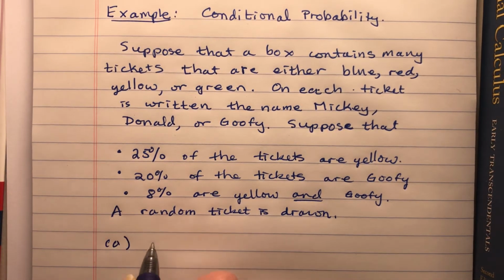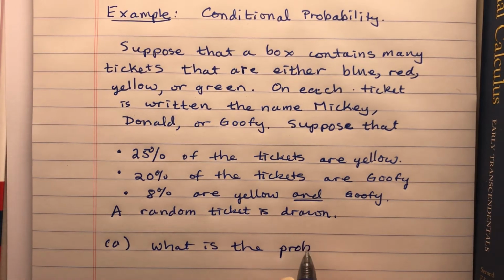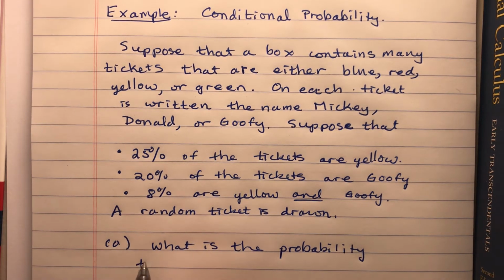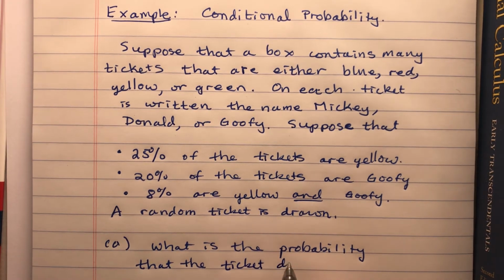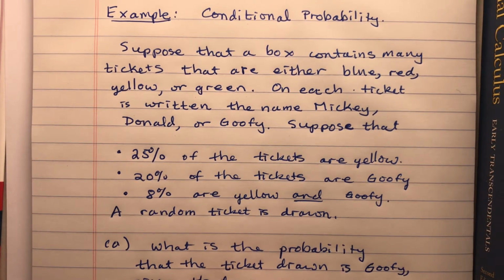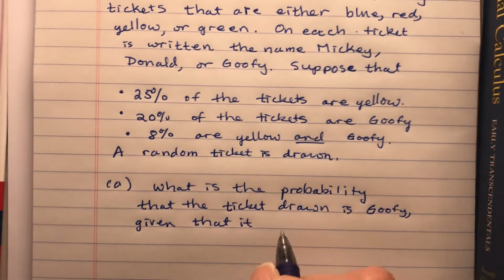A. What is the probability that the ticket drawn is Goofy, given that it is yellow?